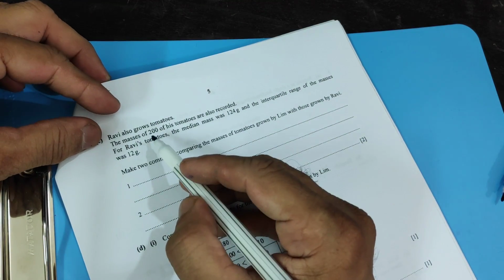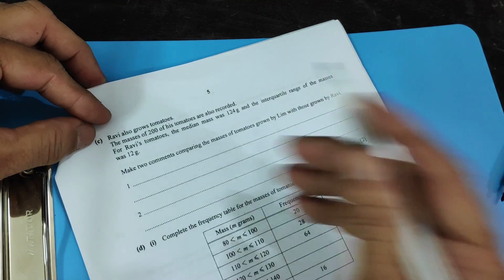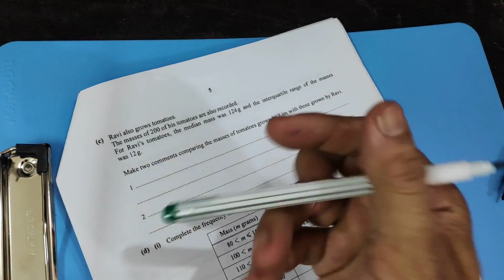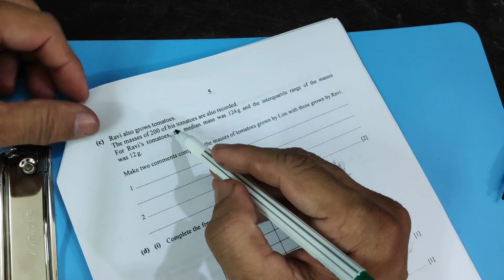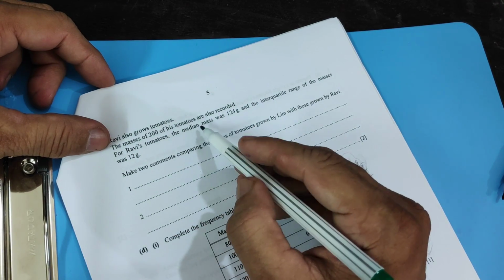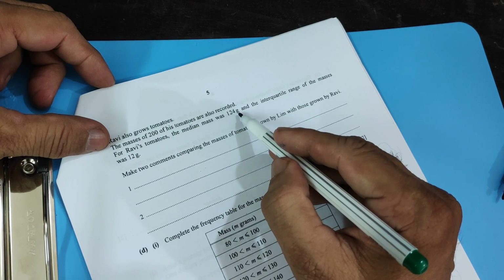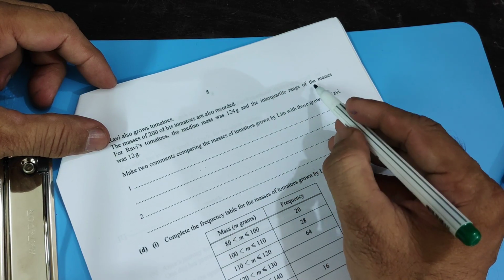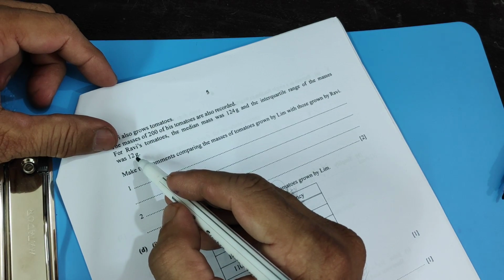All right. Now next one. Ravi also grows tomatoes. The masses of 200 of his tomatoes are also recorded. For Ravi's tomatoes, the median mass was 124 gram and the interquartile range of the masses was 12 gram.